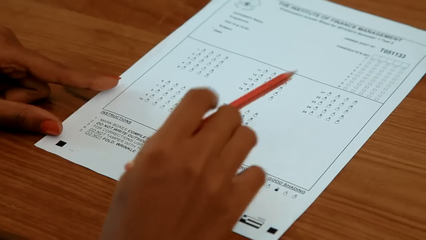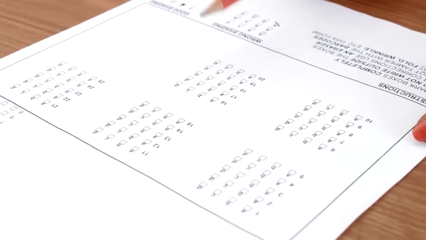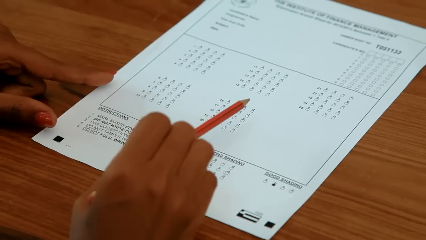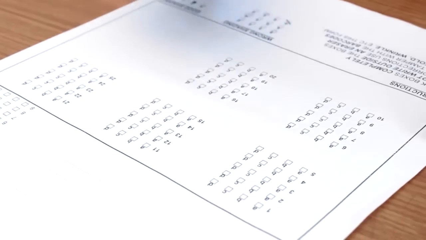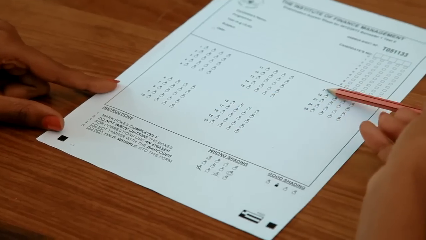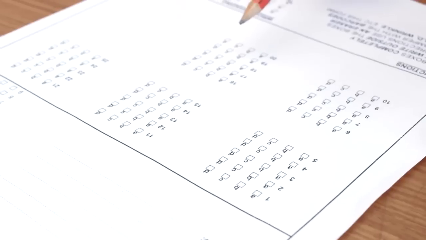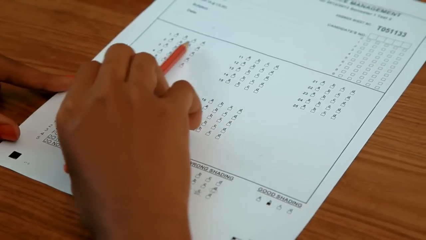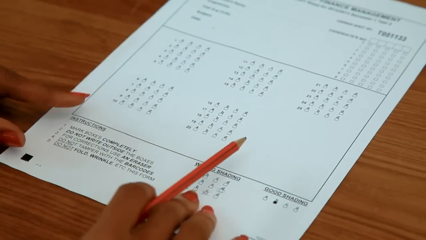The middle part, this area, is where correct answers are identified for each question. For each question number on the left, here are the numbers. There is a group of boxes on the right of the question number.